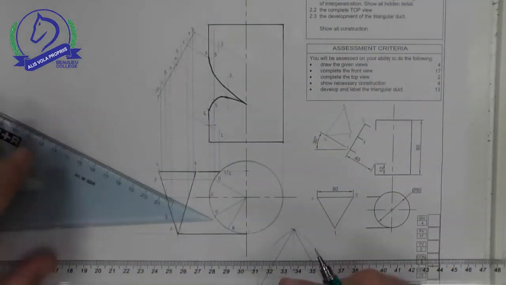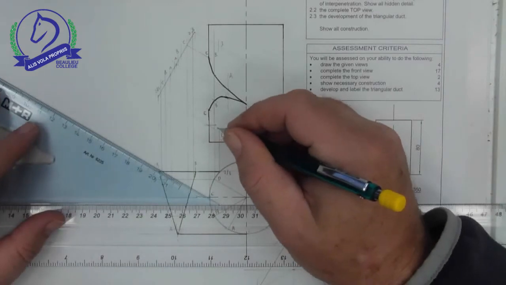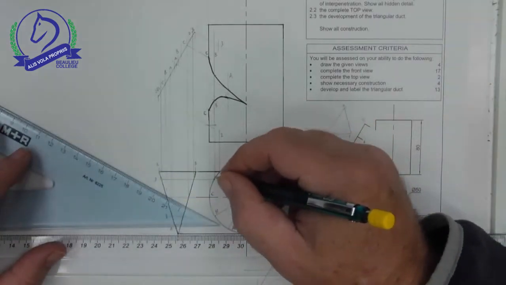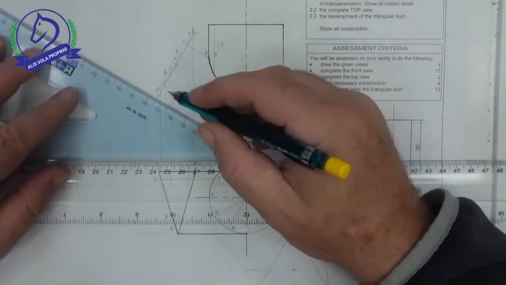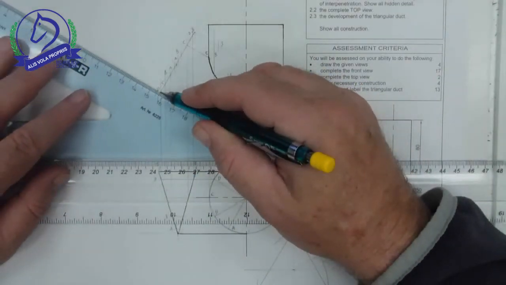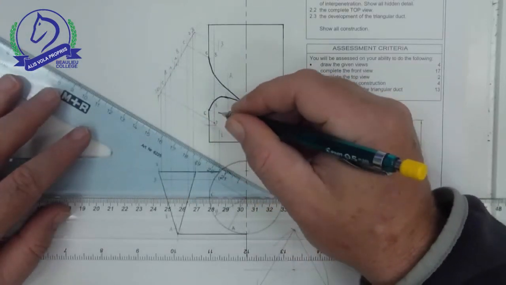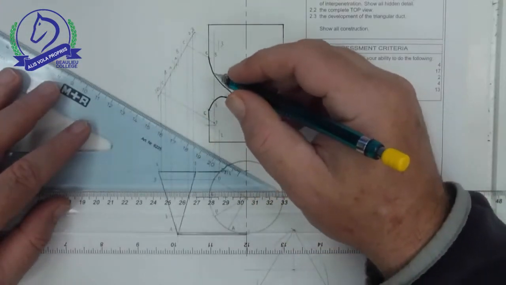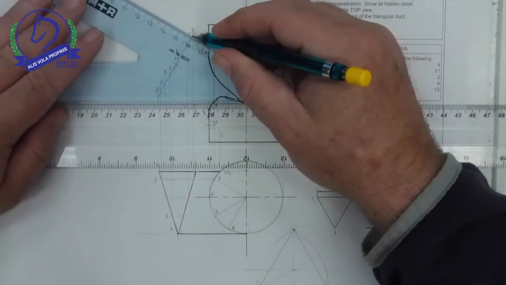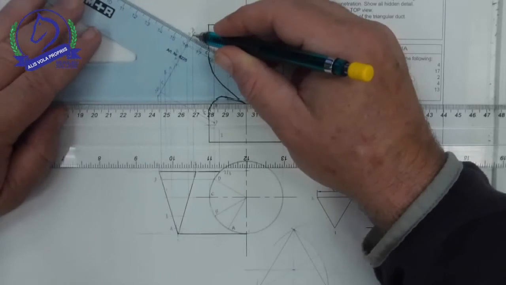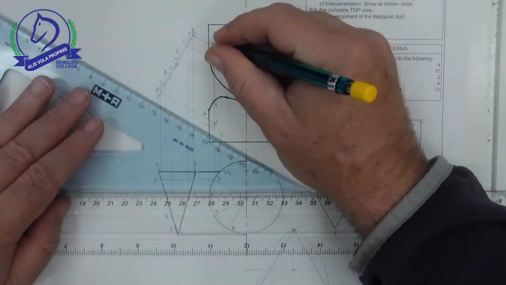Then we follow those points down to our D line with D and B. Okay, so there's our D, and same on this side. There's our point D.